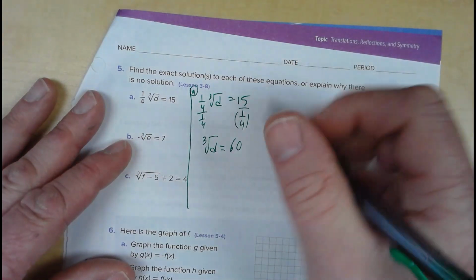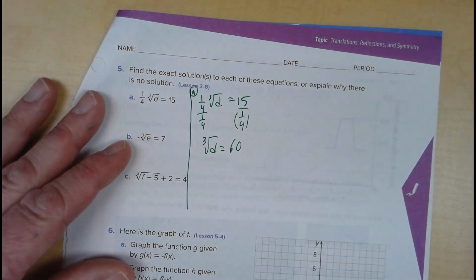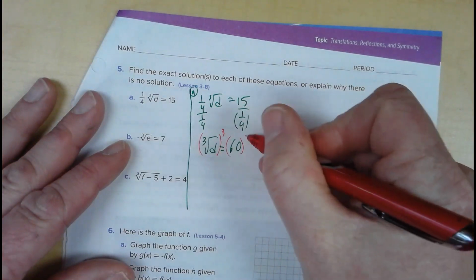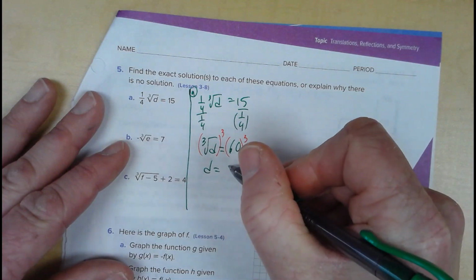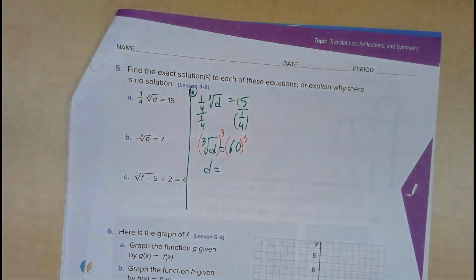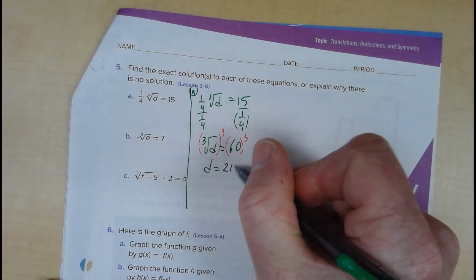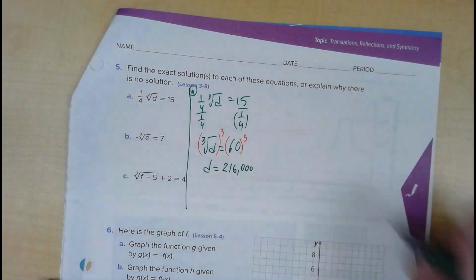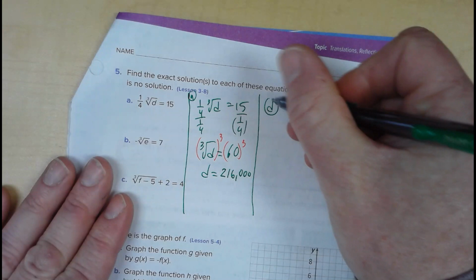All right, so this is cube root. The opposite of cube root is to cube something. So we're going to cube both sides of the equation. So you're going to get d is equal to 60 times 60 times 60, which is a pretty big number. 6 times 6 times 6 is 216, and then the 60 times 60 times 60 means it's 3 extra zeros. Okay, so there's A. Now we're going to do B.